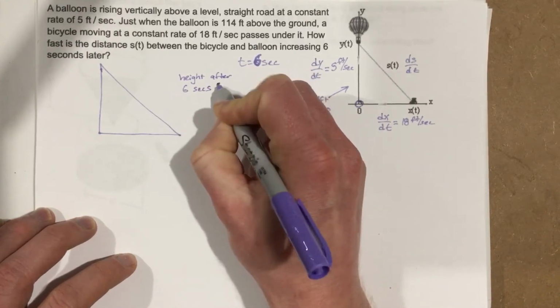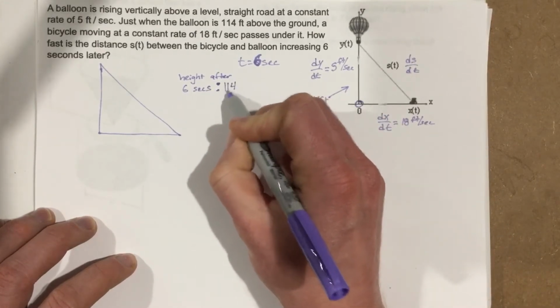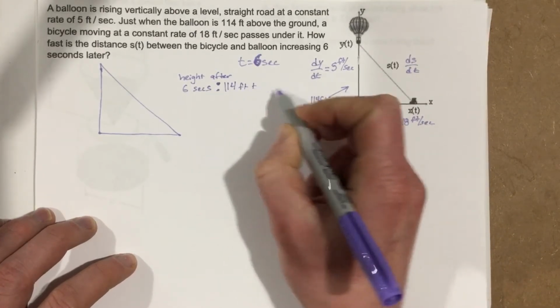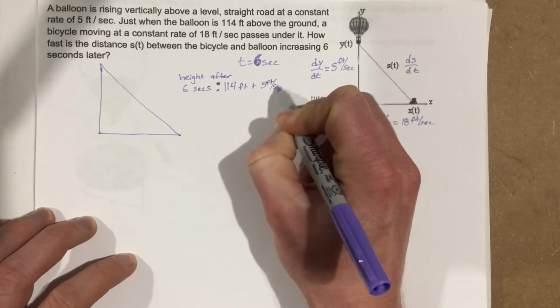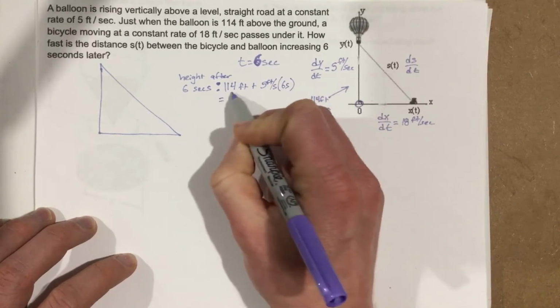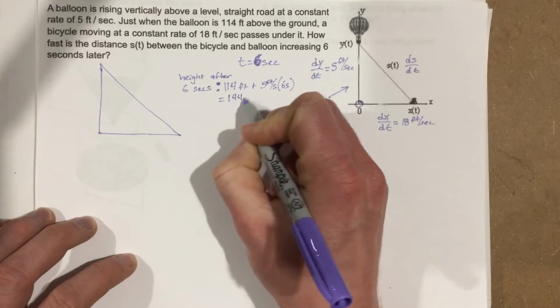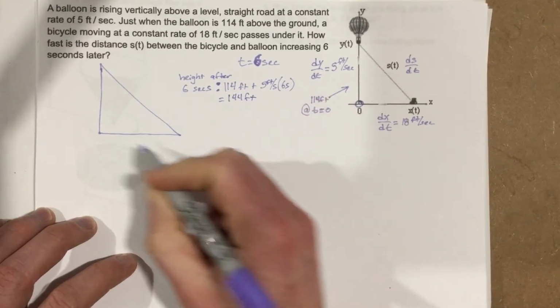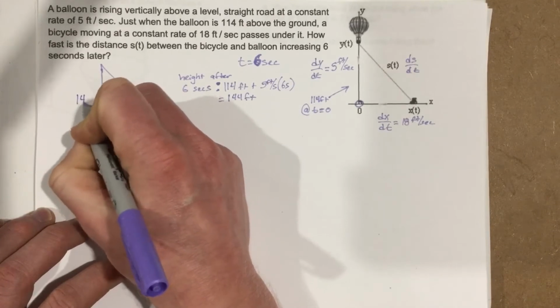And then we're just going to say that that's going to equal 114 feet plus 5 feet per second times 6 seconds. Which you can see when you do that, 114 plus 30, that'll be 144 feet. So the balloon at 6 seconds later is at 144 feet. So this is 144 feet here.